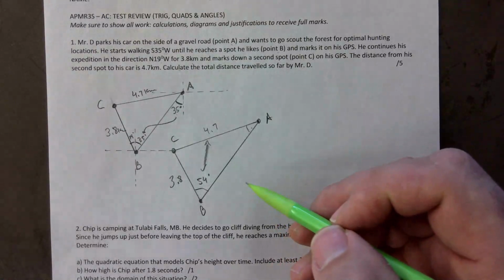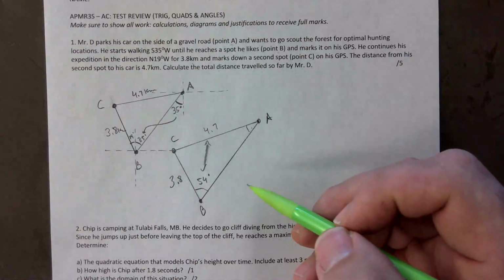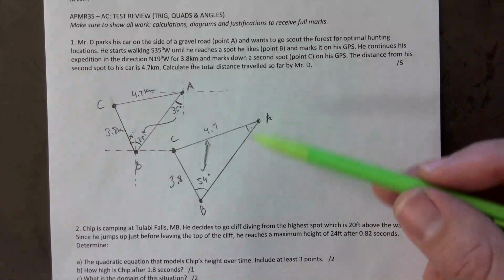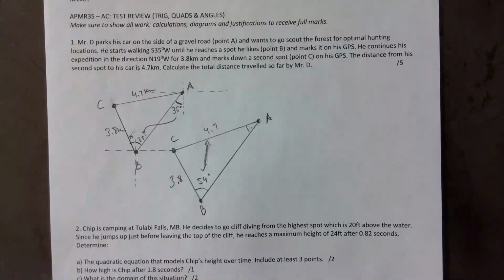Is it a crazy question? Somewhat. It is a lot going on. It would probably not be this big on an exam or cumulative. I wouldn't do everything in one shot. I'd probably break it down a little bit.